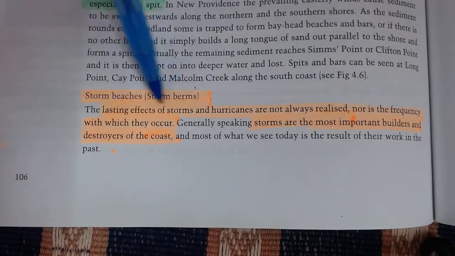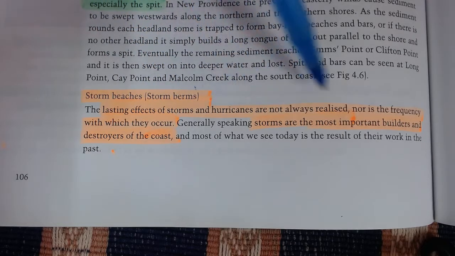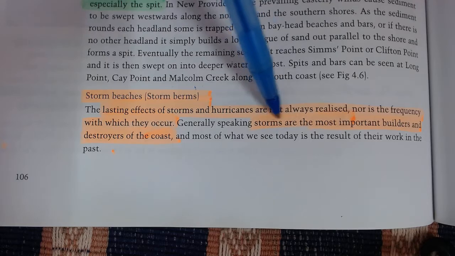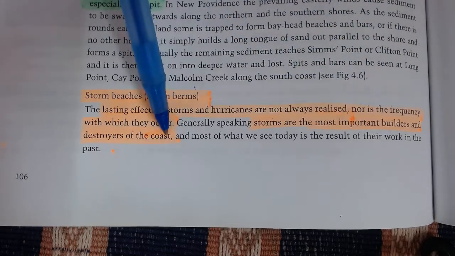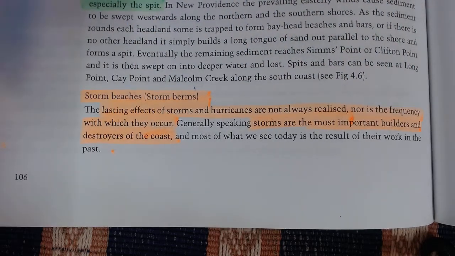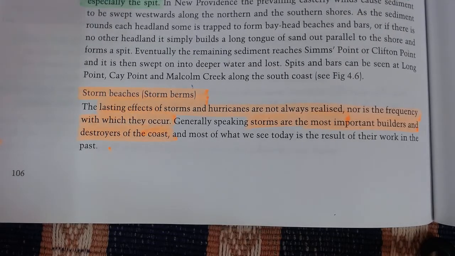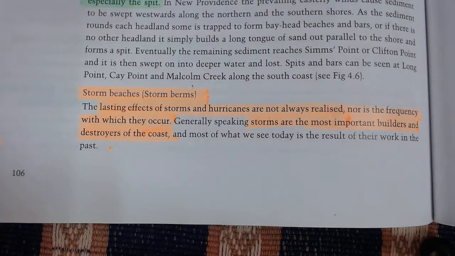So the lasting effects of storms and hurricanes are not always realized, nor is the frequency with which they occur. Storms are the most important builders and destroyers of the coast. Okay, so they lead to huge levels of erosion, which generate huge amounts of sediment, which is later deposited somewhere else. So storms actually play a very, very important role in shaping and rebuilding and destroying our coasts.